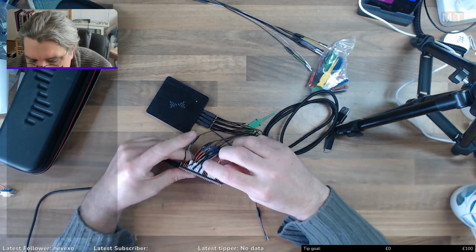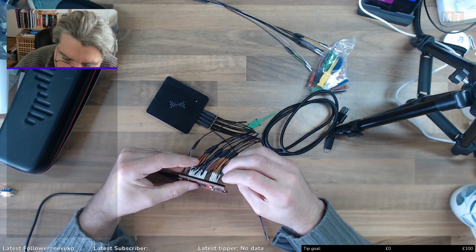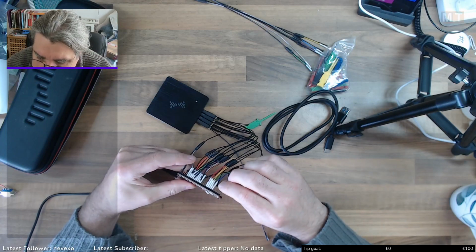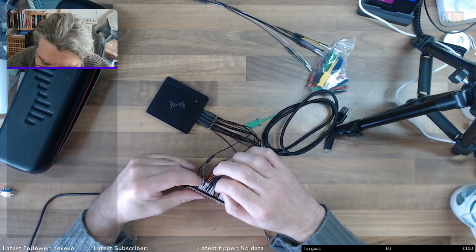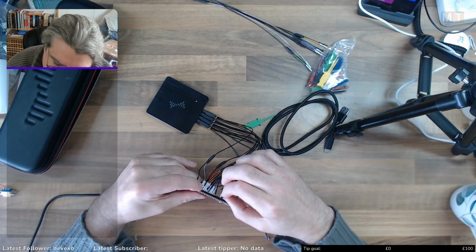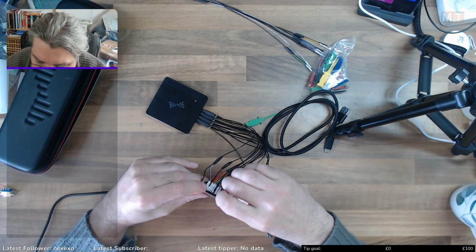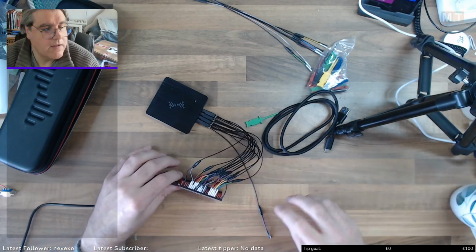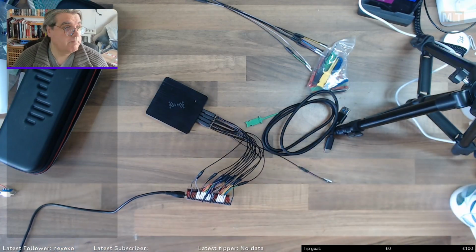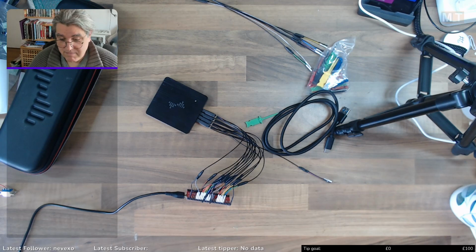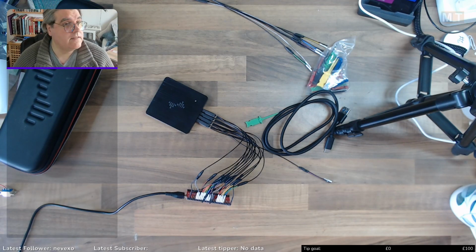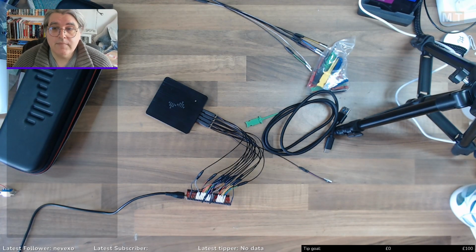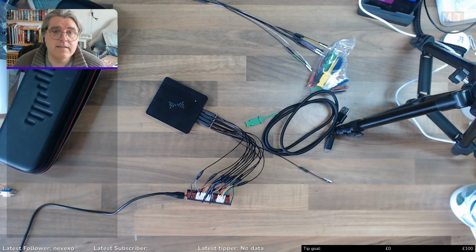It's USB 1 only, which is somewhat limiting when you want to do this sort of thing. I mean, I would use the RP2040 for this job if the USB was good, but it's not, so I'm not. That's why I'm using the chip kit, because the USB is so much better.